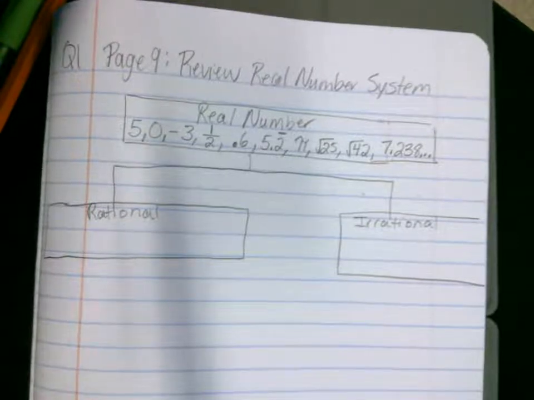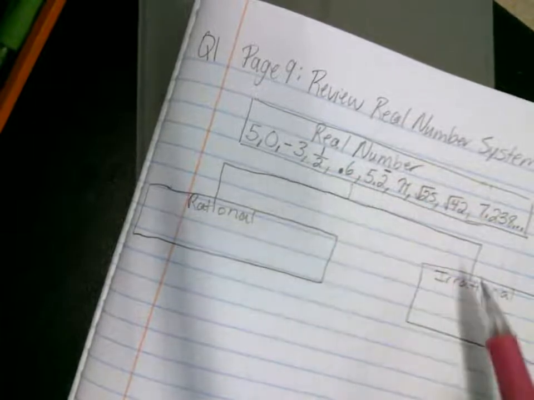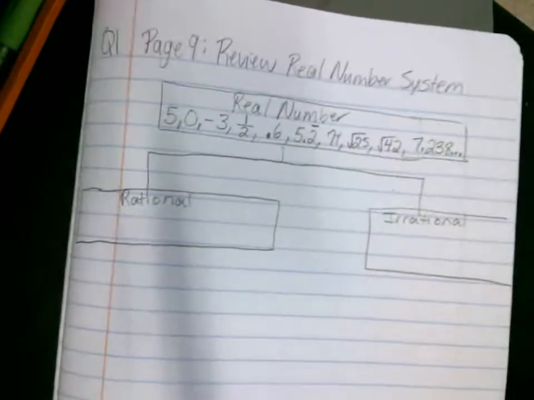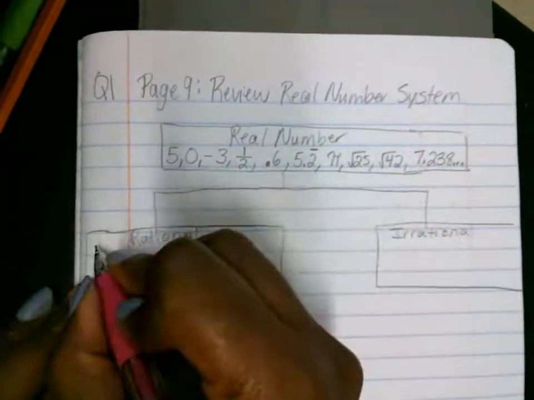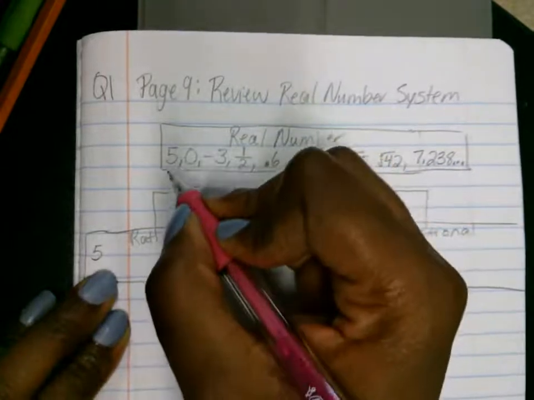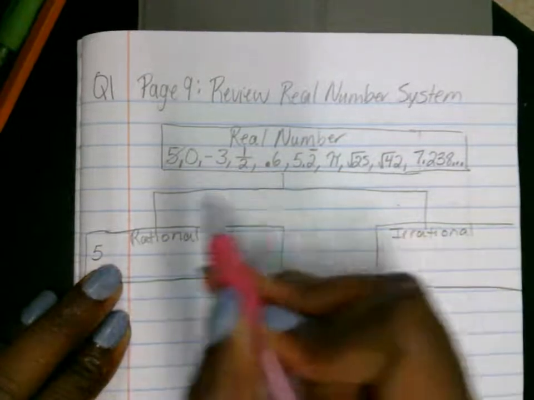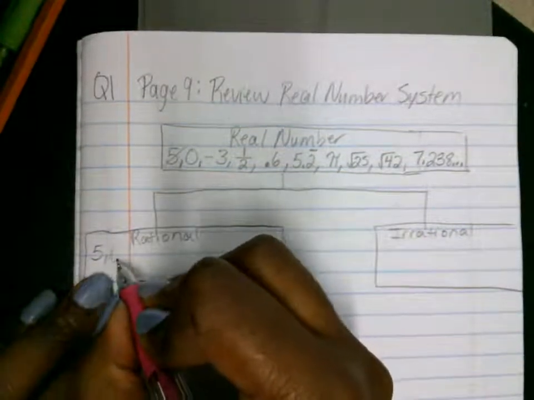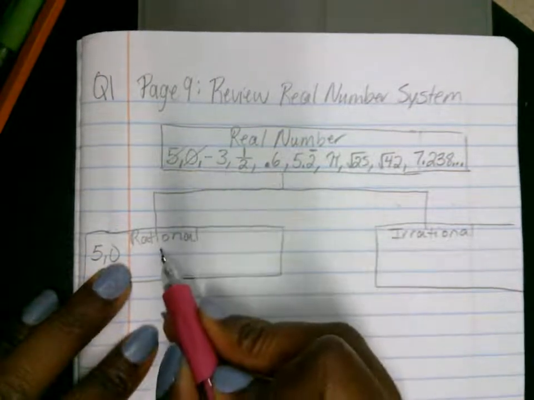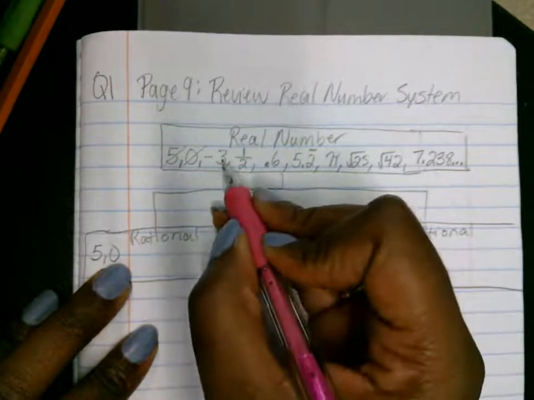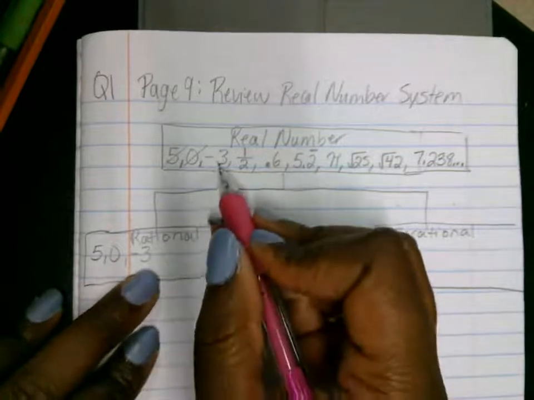Excuse me. 5. Did you put 5, the real number? Is it rational? Can you write 5 as a fraction or is it irrational? You can't write it as a fraction? You tell me which one. It is rational. You can write the whole number 5 as a fraction. Okay. So we did that one. 0. Is 0 rational or irrational? 0 is rational. Okay. -3. Is -3 rational or irrational? -3 is rational. You can write -3 as a fraction. It is also an integer.